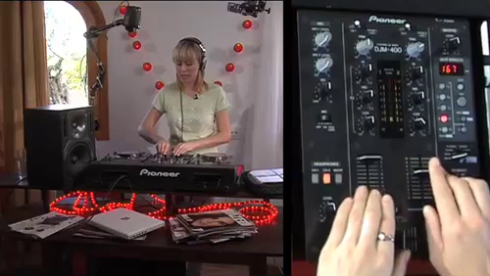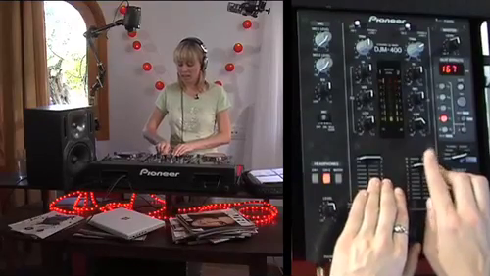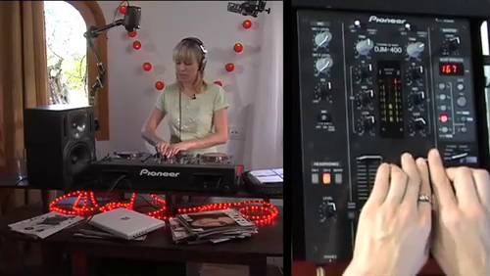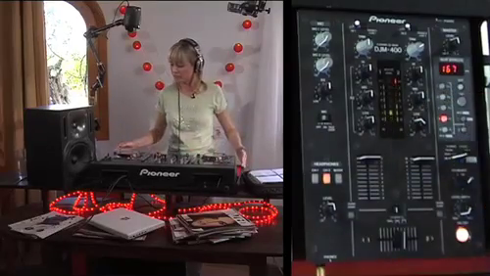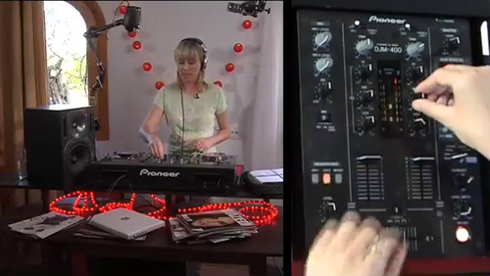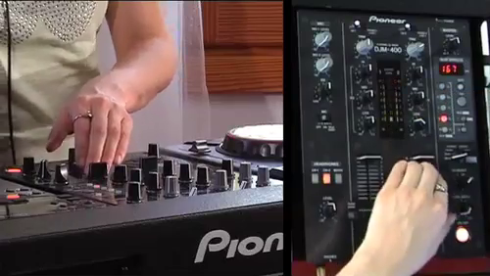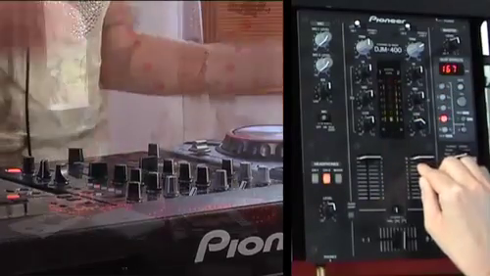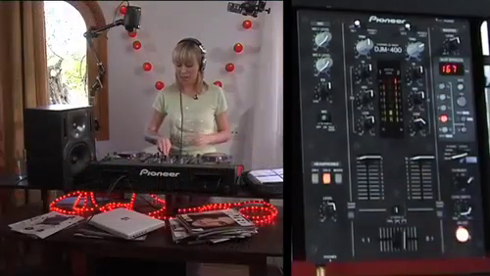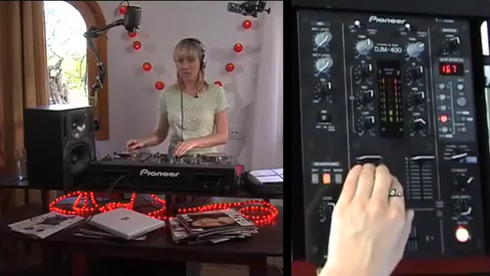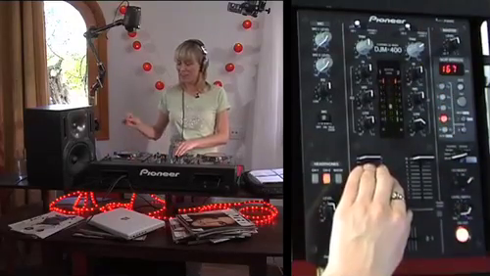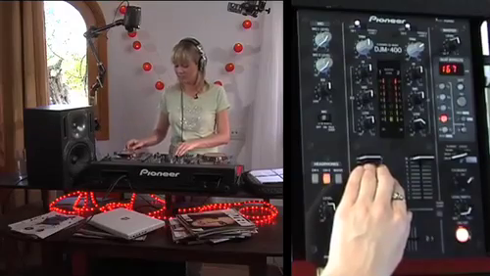Create a smooth mix. Now I'm just going to let the two tracks play. This one introducing new elements all the time, creating a more interesting dynamic mix. All you have to do here is make sure that you keep your tracks in time.